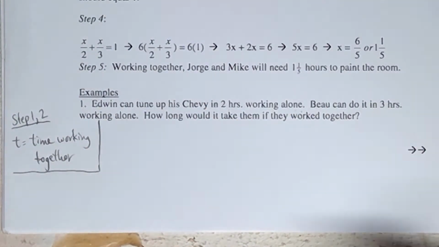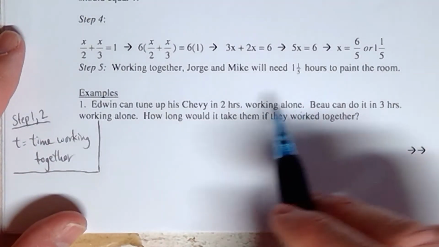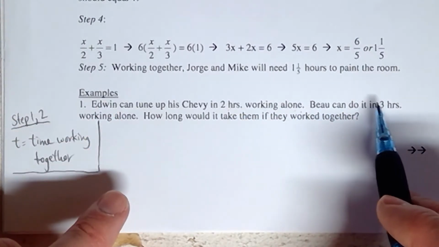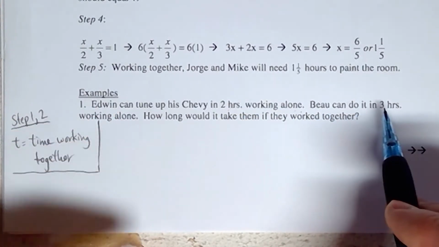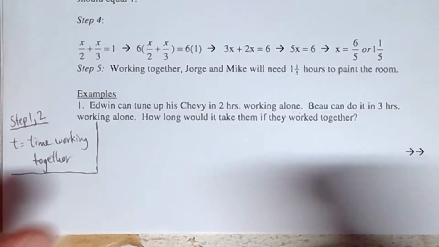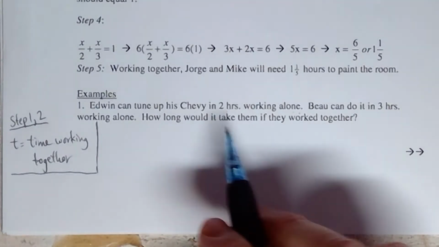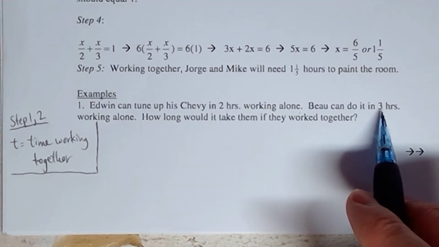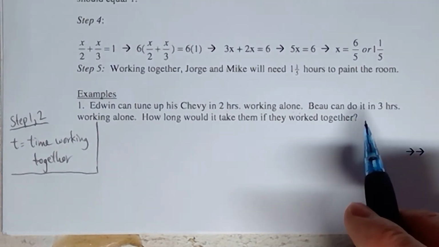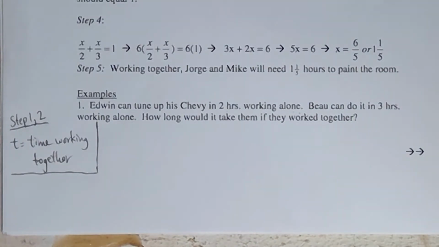So there's 3 different kinds of time in one of these work problems where 2 people are working together. It's the alone time for the first person, which we already know is 2 hours. It's the alone time for the second person, which we already know is 3 hours. And then you have the time working together, which is the question. Now, a lot of people look at that and say, hey, can't I just take the average of 2 and 3? Can't I just take the number right in the middle, which would be 2.5? No. You cannot. Here's why that doesn't make sense.